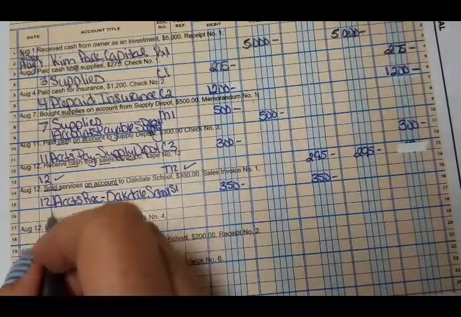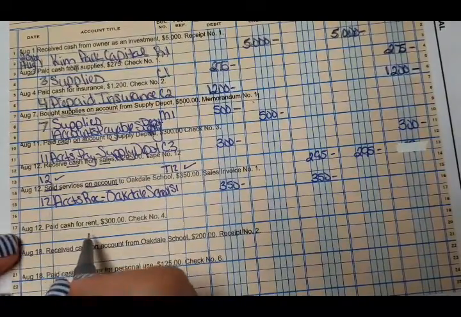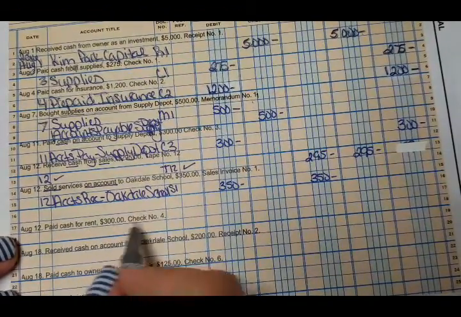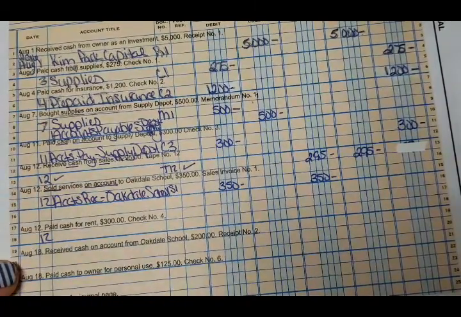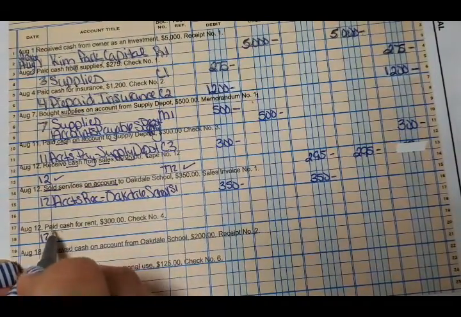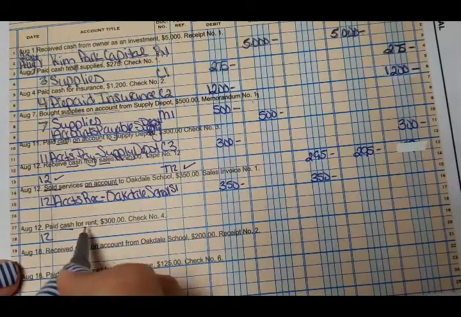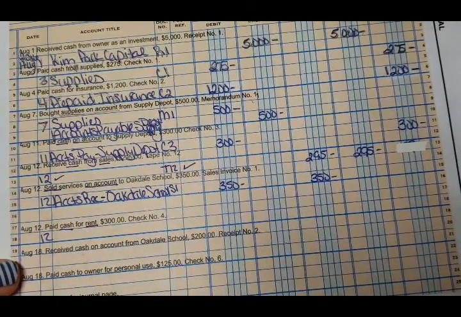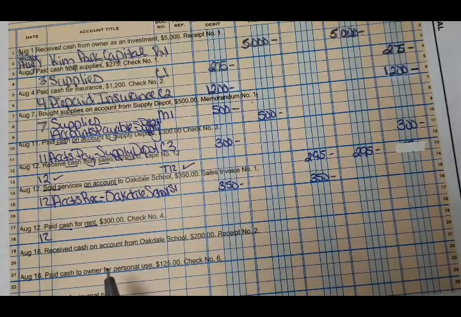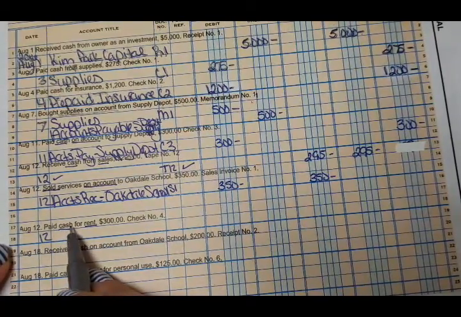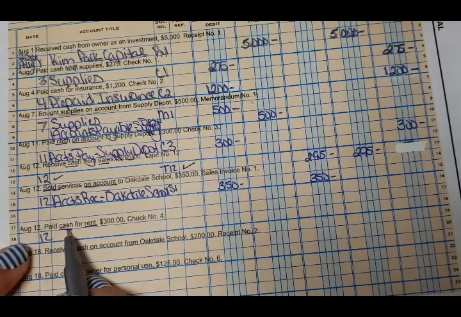Okay. So on August the 12th, we paid cash for rent of $300. It was check number 4. Well, the date's easy. That was the 12th again. Okay, here we know that we paid cash, so cash is going to be an account, and rent, that's going to be an account. So which one's our debit and which one's our credit? Well, I've taught you that if you pay cash, that's always a credit.